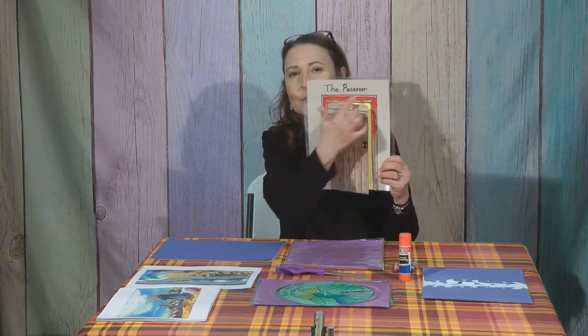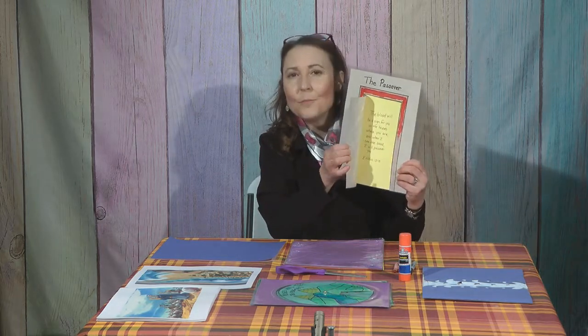And then last week, we learned about the Passover. Remember how the Israelite people were spared because of the blood that they placed on the door frames? And we had our little Bible verse inside. So that was our final page.